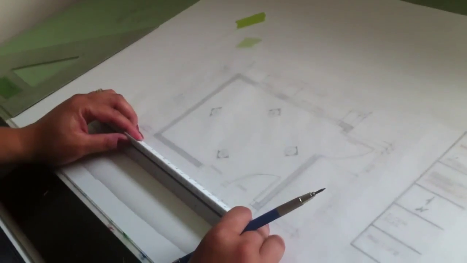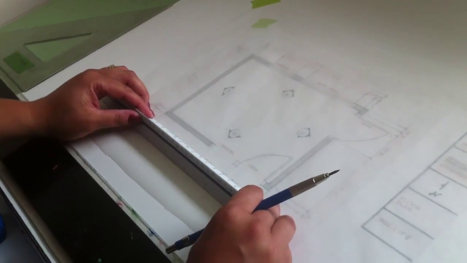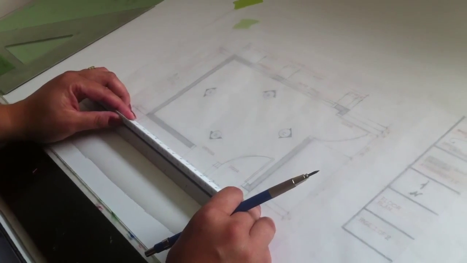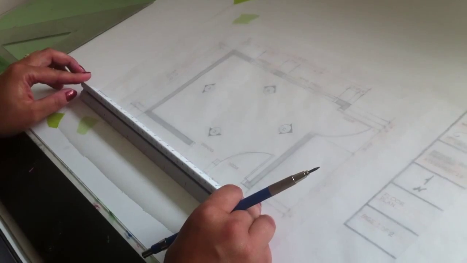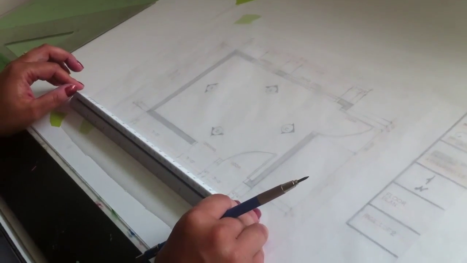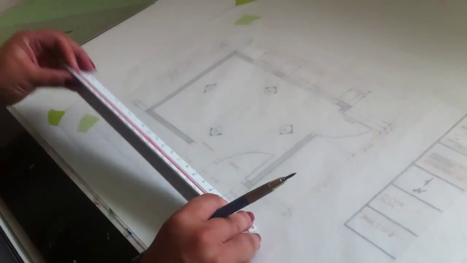So our lesson 2 will be how to draw a floor plan to scale. This is part of one of your assignments, I believe, drawing a room in your home. The scale for this project will be done in a 1/2 inch scale.